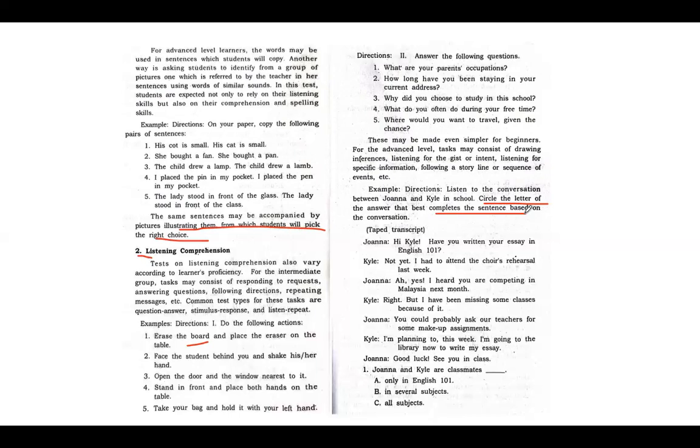And the first question, Joanna and Kyle are classmates in what subject? In several subjects, in all subjects, or only in English 101? So they will not be able to answer that if they have not listened to the conversation, and if they do not possess a very good listening comprehension skill.